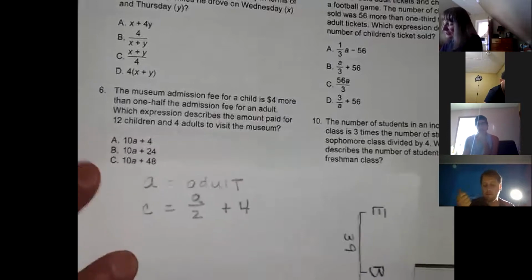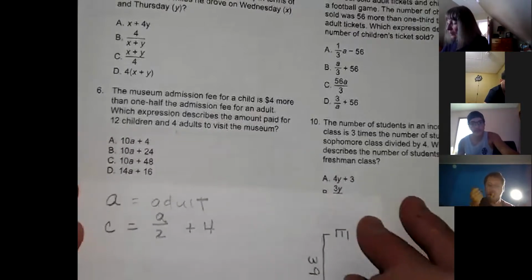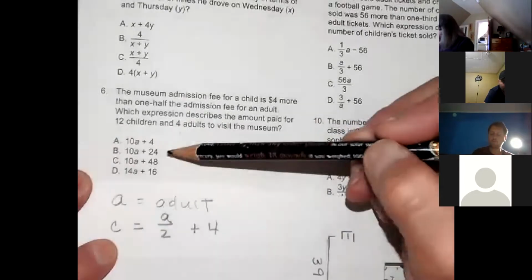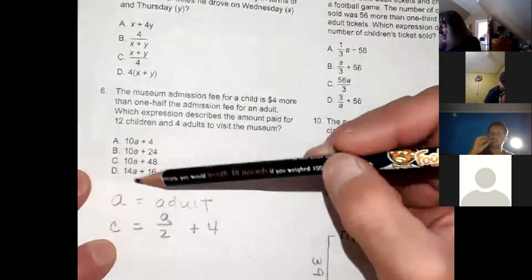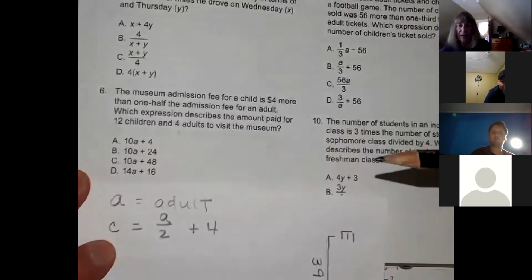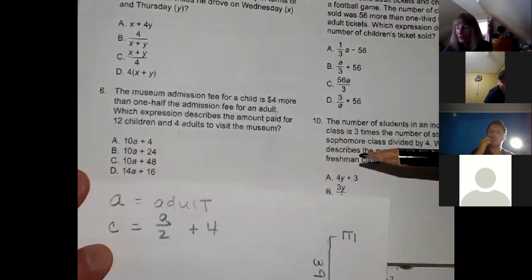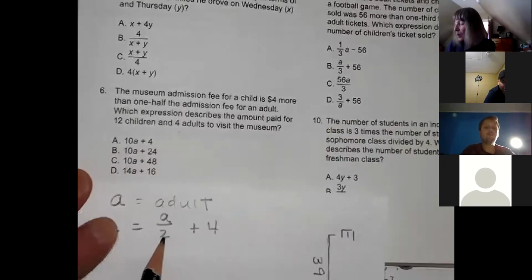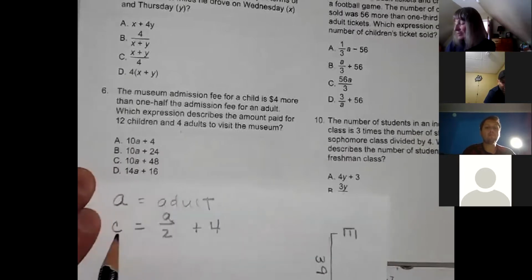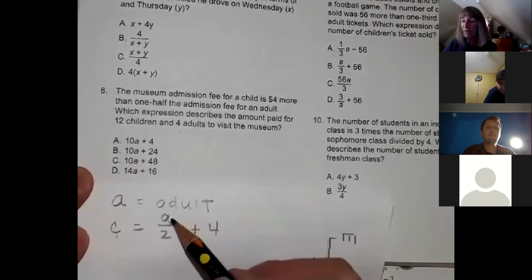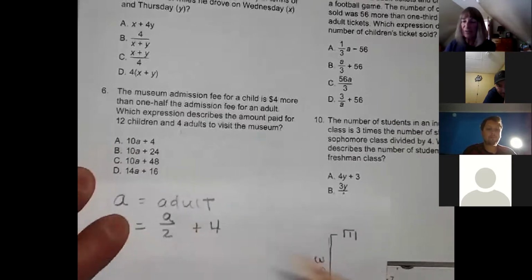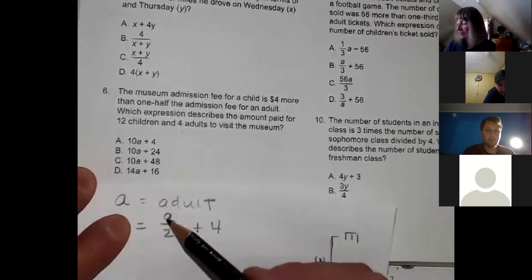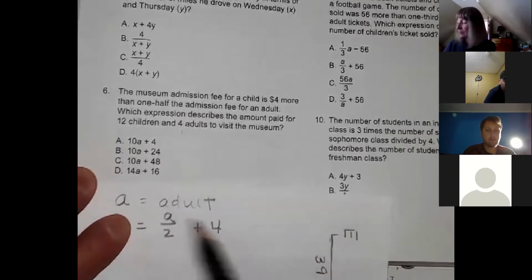Let's look at the answers and see what we're going to get here. Oh, look, none of the answers have child in there at all. Notice that they're all about adults. But when we express child like this, we say that we're expressing it in terms of adult, which means we're just using adult as the variable and doing the stuff to that adult variable we have to do to make it equal the child.